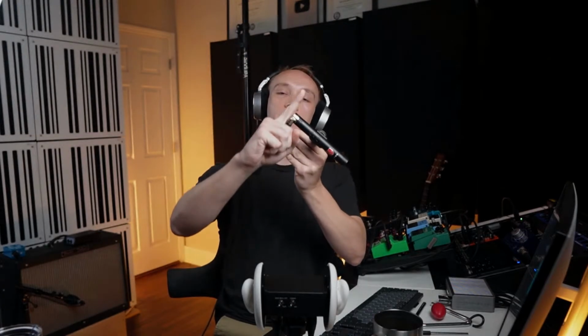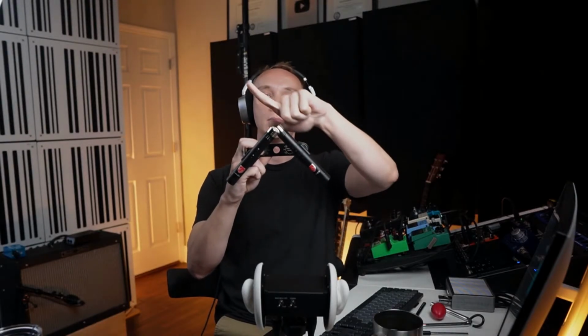So right here, we've got these two microphones, and their capsules are cardioid, right? So this one picks up directionally in this direction, and this one picks up mostly from the front in this direction. And right now they're stacked on top of one another.